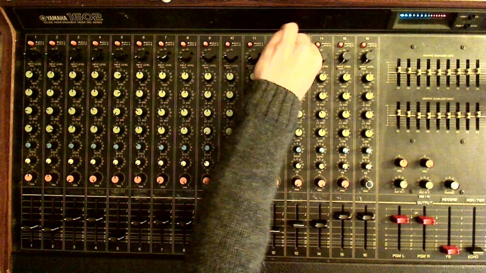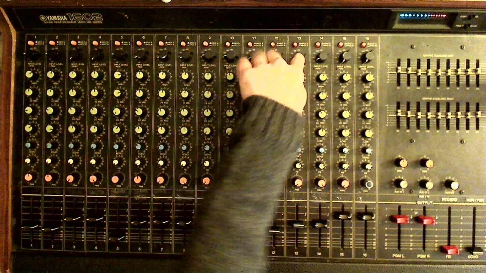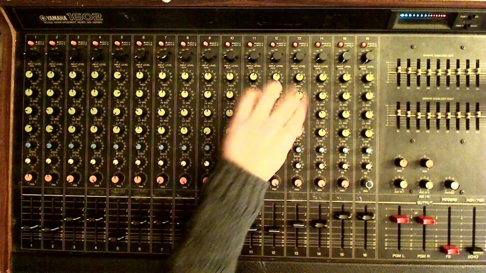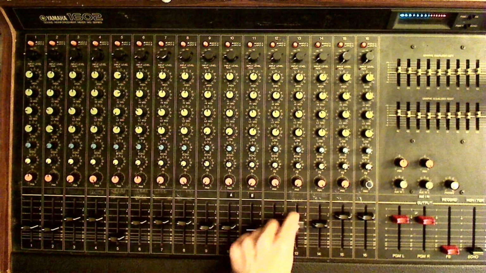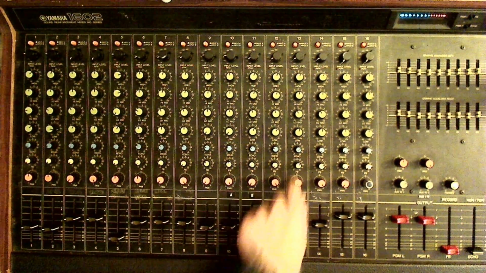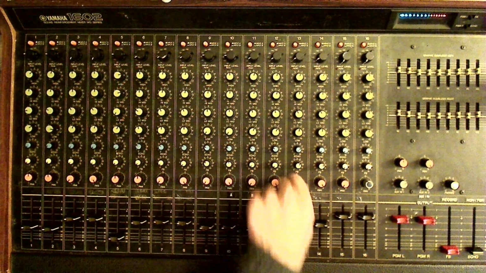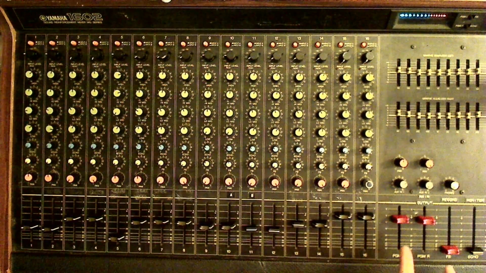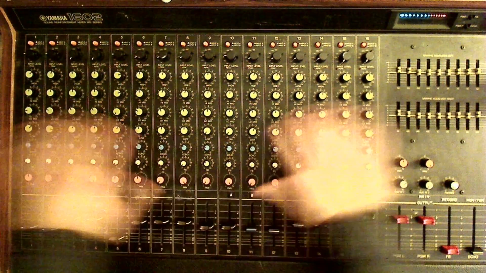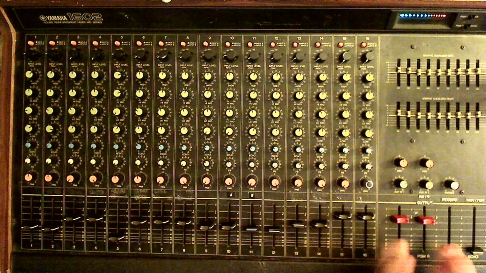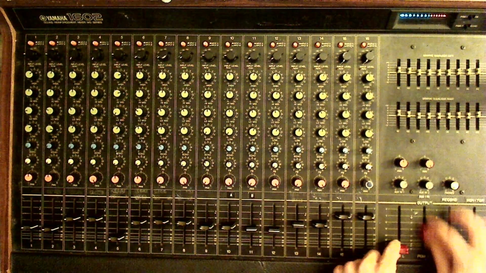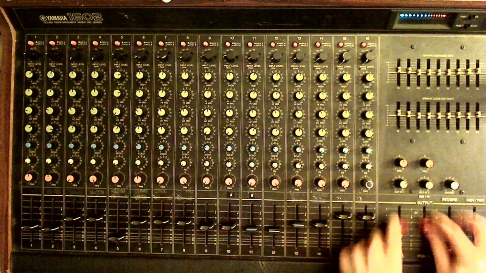It gets amplified by a certain amount by your input level selector here, runs through the EQ, runs through the fader, its level is adjusted by the fader, and then gets panned by the pan knob, and then gets sent to the final program bus. All of these channels get summed down to this final program bus, which you then select your level with a left and right fader.